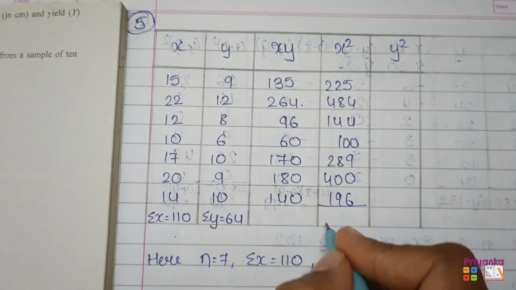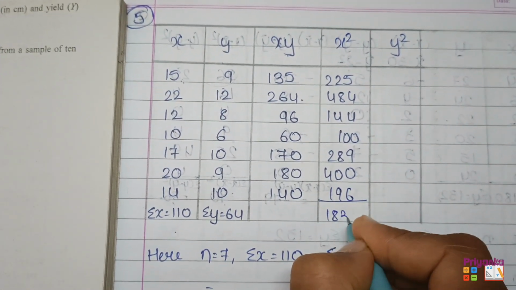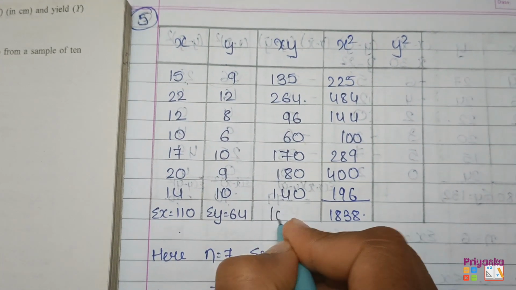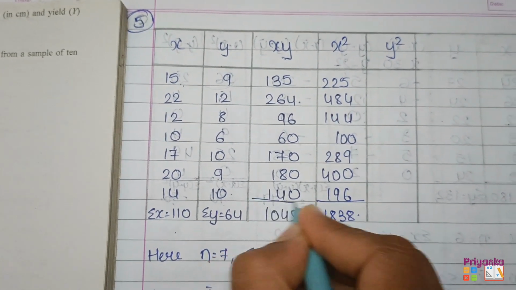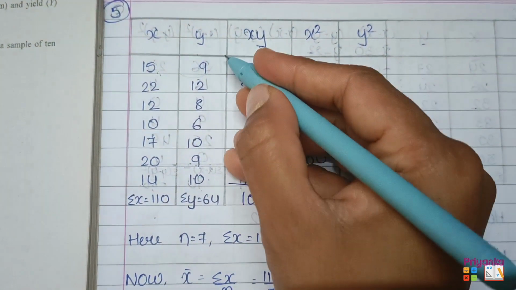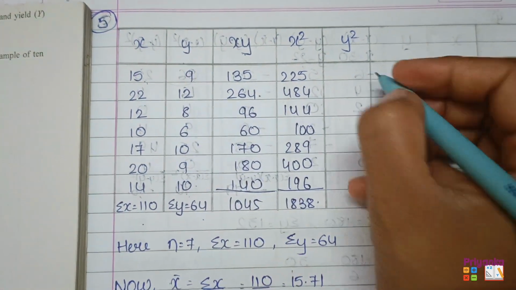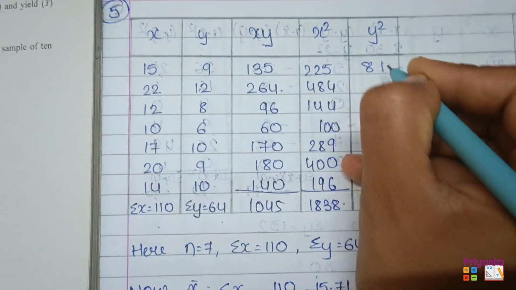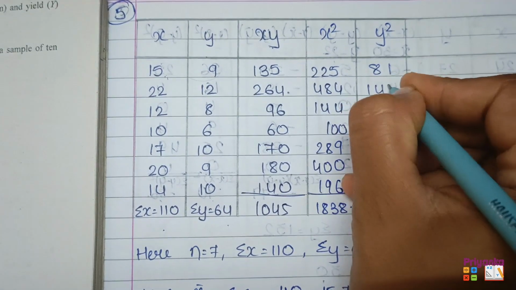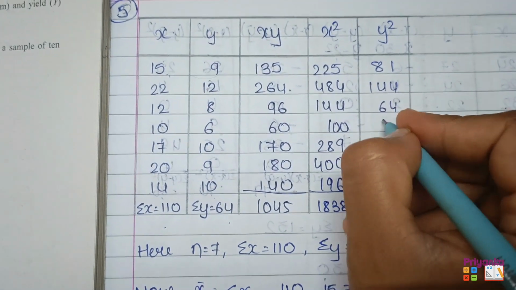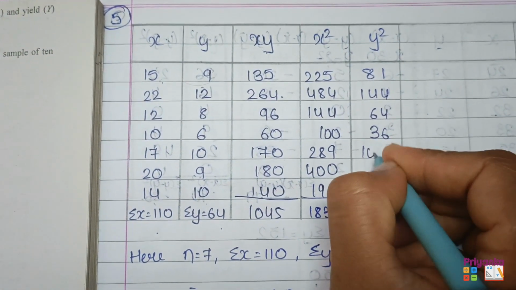And here we get the total, 1838, and over here 1045. Y square is just the square of this column: 9 into 9, 81, 12 into 12, 144, and please continue with the same multiplication.